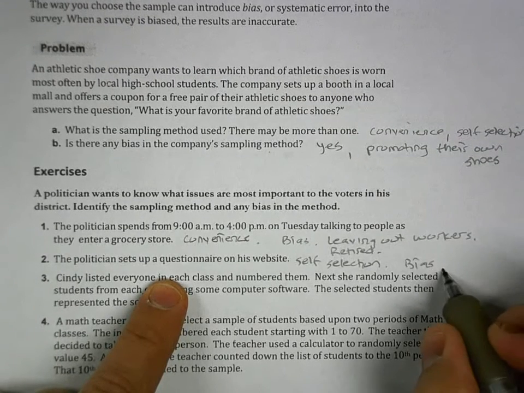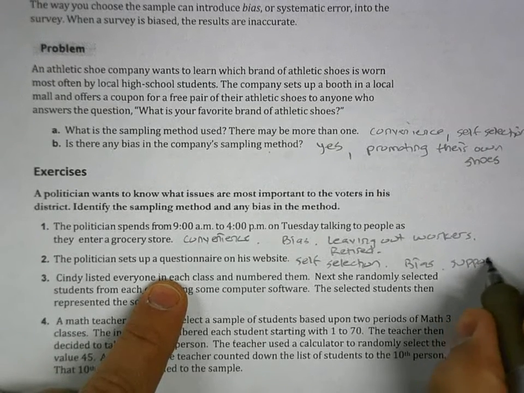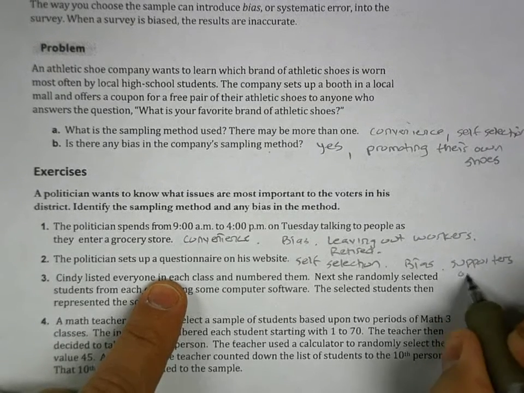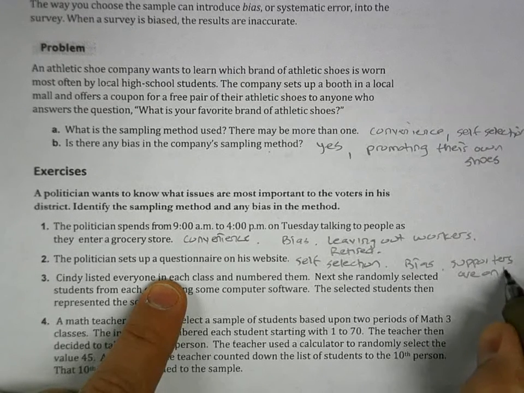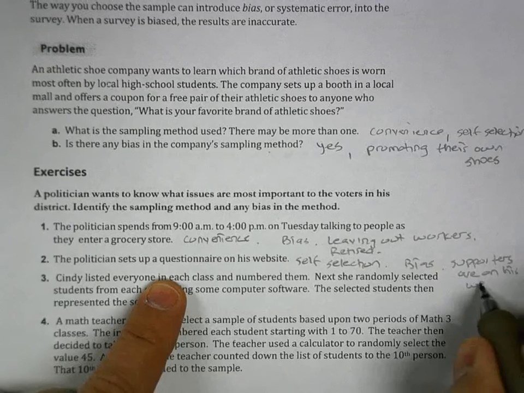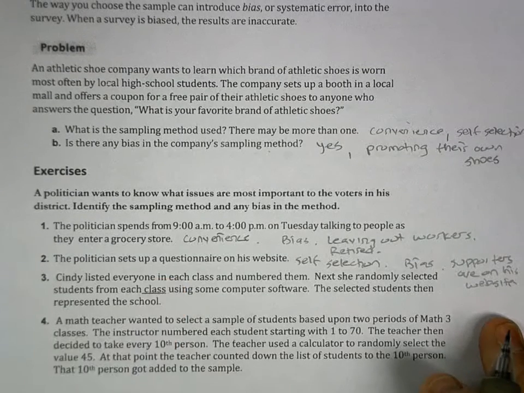So I would say there is a bias because just the supporters are on his or her website, and they would just get their opinions.